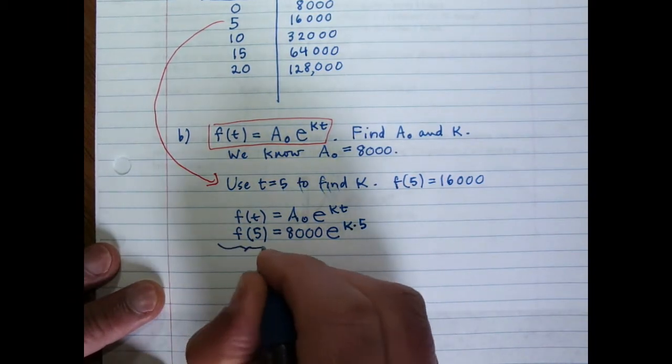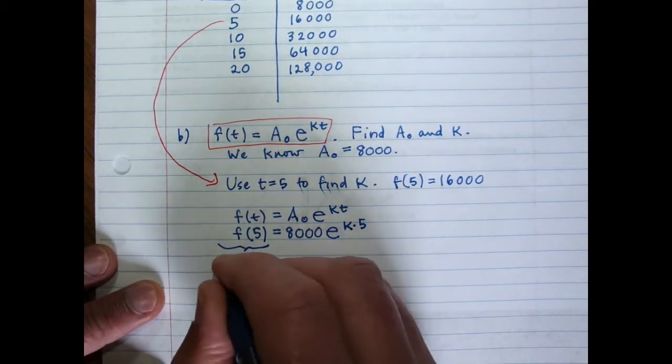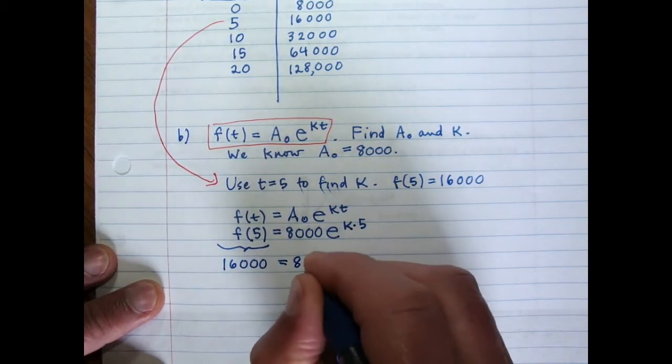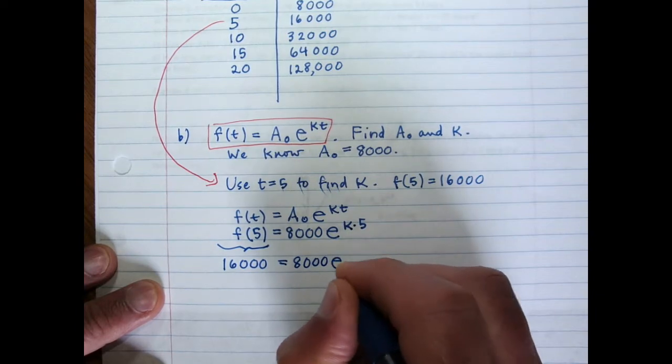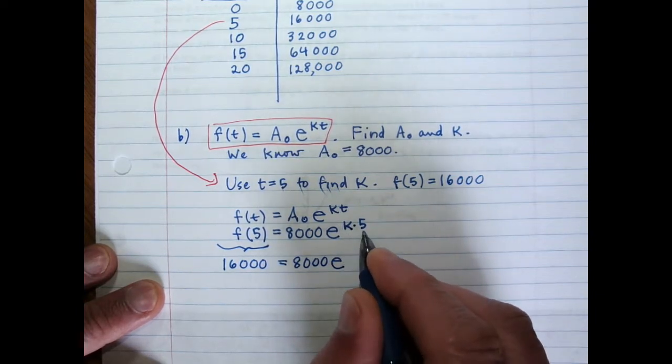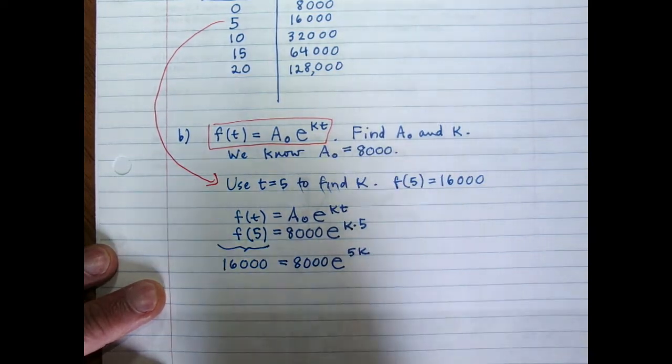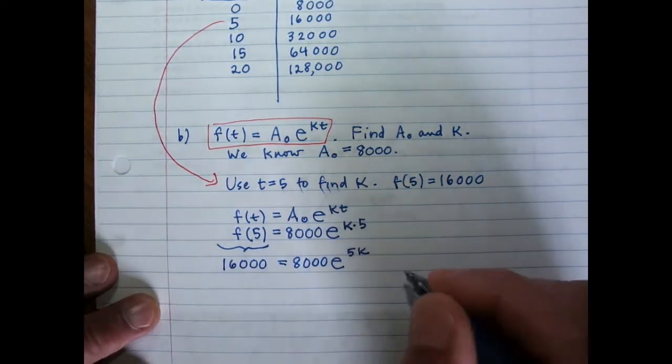I'm going to replace the left-hand side with that value, 16,000. 16,000 equals 8,000 e to the k times 5, I can write as 5k. And now we've got to solve for k.